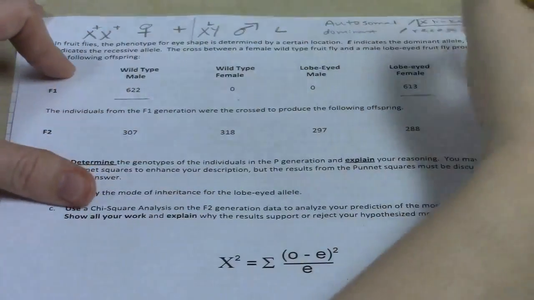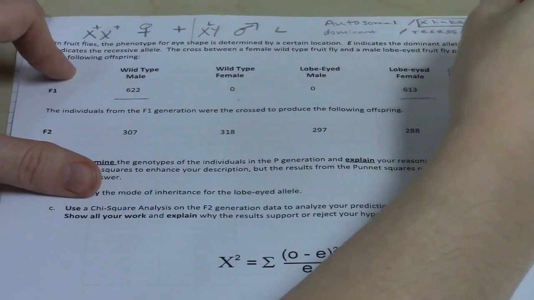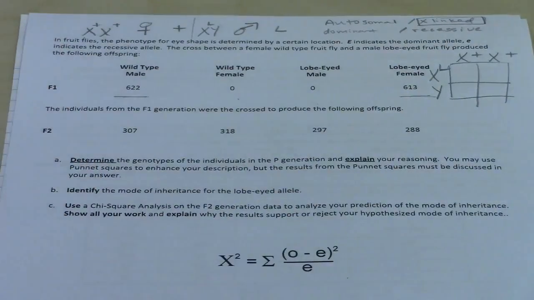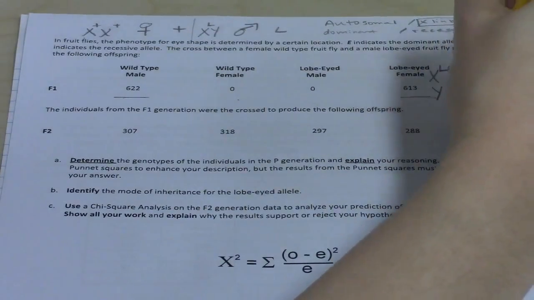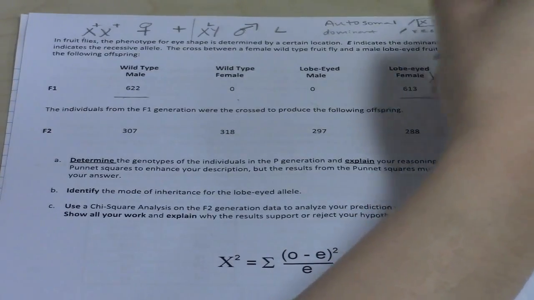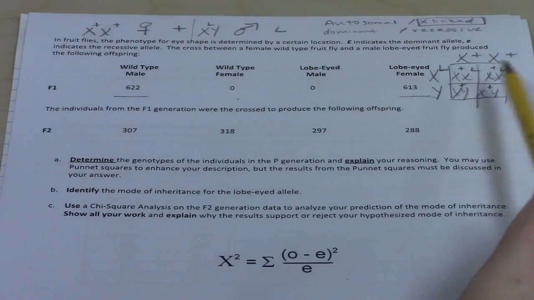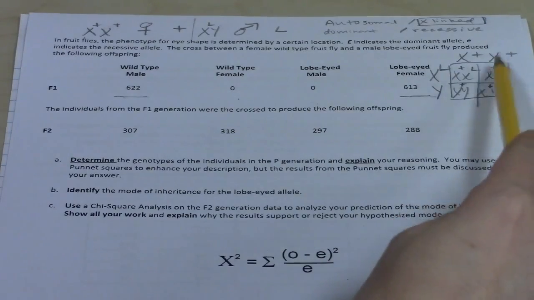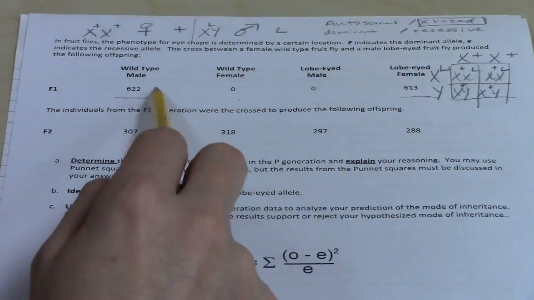So if this is true, if I Punnett square that out over here, let me get mom up here and dad over here. The dad's lobeness and mom's wildness. So I've set that up, and if I fill it in quickly, then I'm going to have lobe. Okay, so if that's the case, according to my Punnett square, if those are my parental genotypes, I'll have all wild boys and I have all lobe-eyed girls. So lobe-eyed female here, wild-type male here.